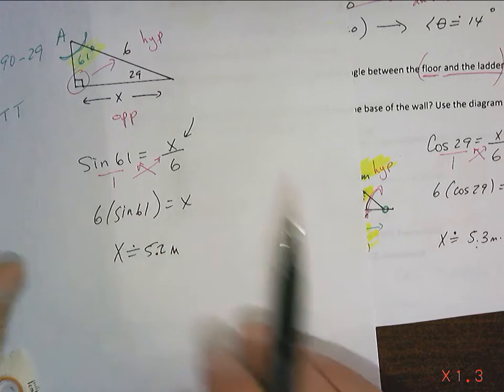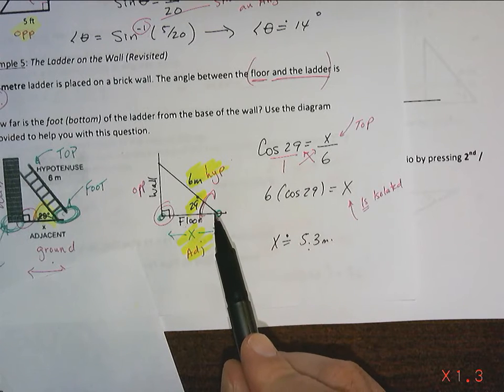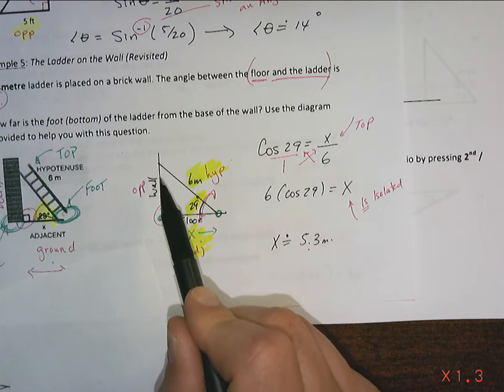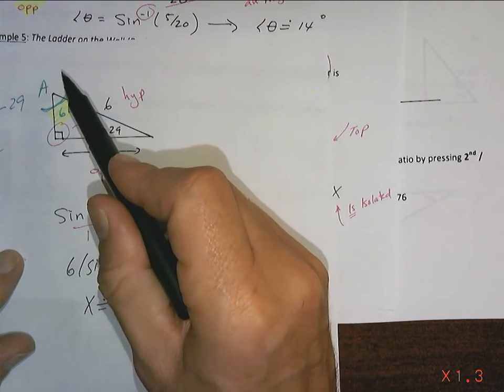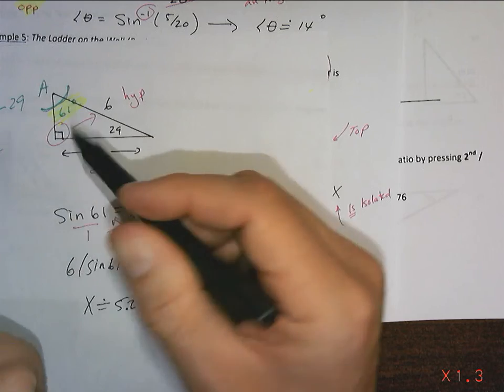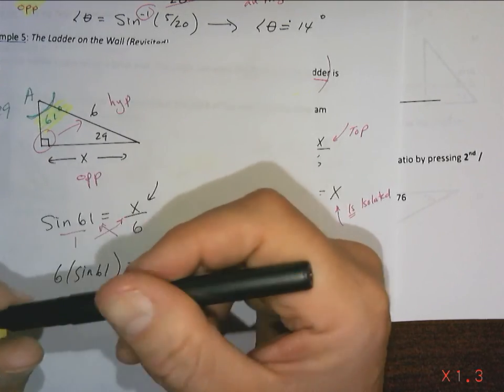So isn't that interesting? I can do this one with the cosine using this angle, but since I know that I can find this angle as well, I could choose to do it with sine if I find the other angle first. In some questions, that'll be helpful. Just a little hint. We're going to stop here and we'll be back in a few moments.